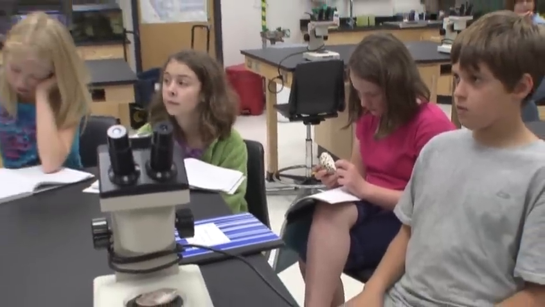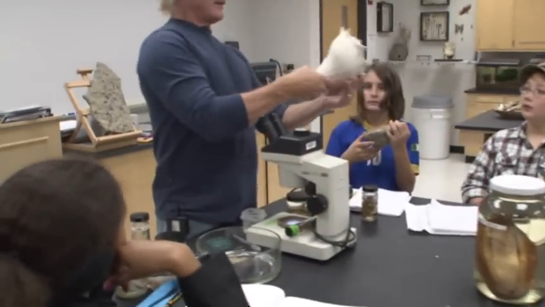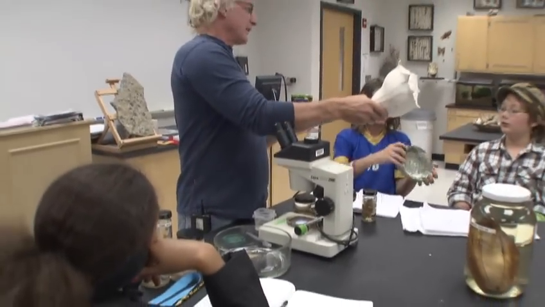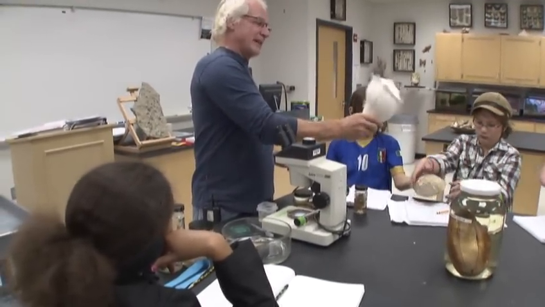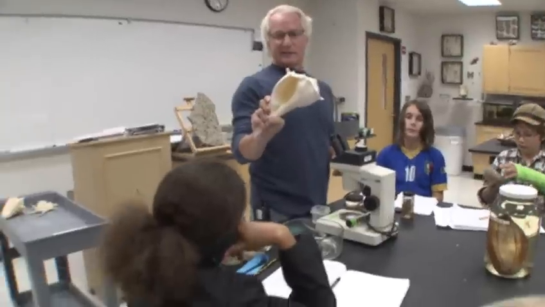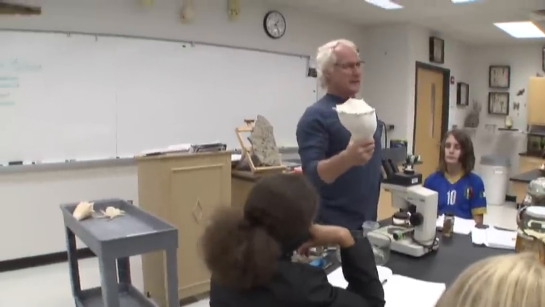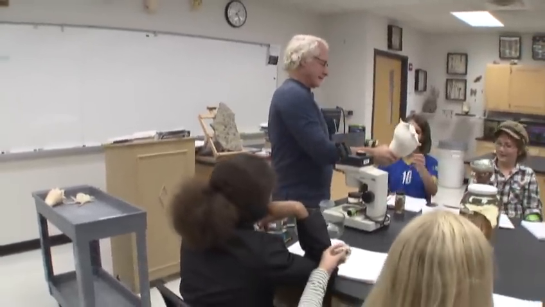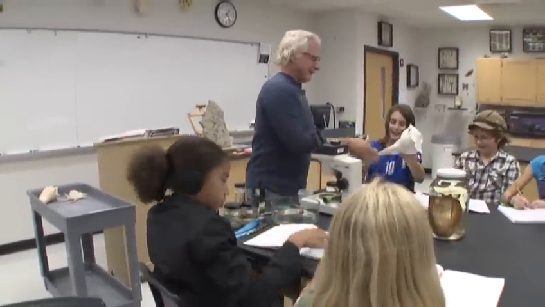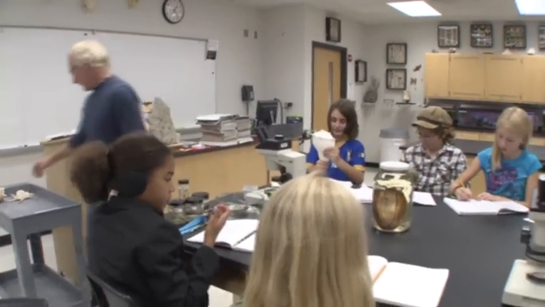What about this one? Helmet? Isn't that nice? This is like a conch or a whelk. They're in the same families, but I'm going to pass that around. That's a big one, though, isn't it? Yeah. You can almost use that as a weapon, right? Yeah. In the parking lot? Yeah, don't think about that.